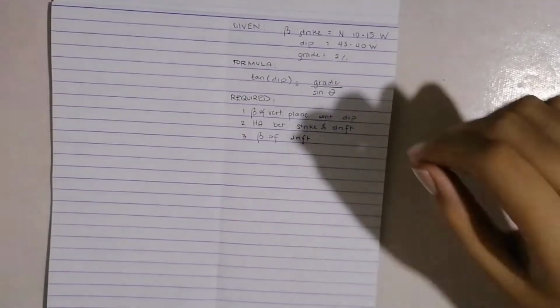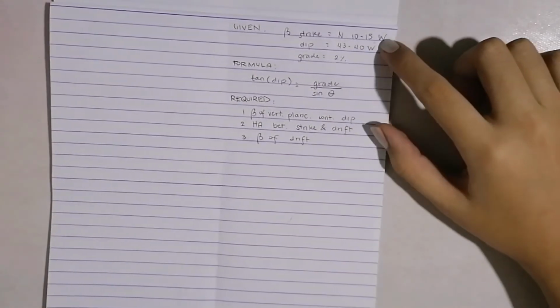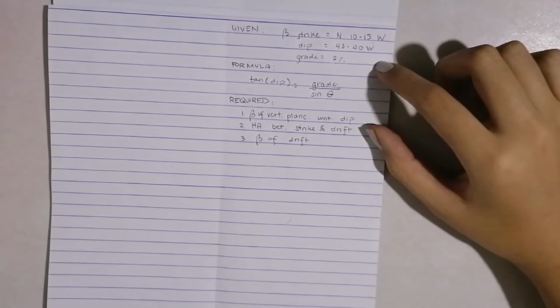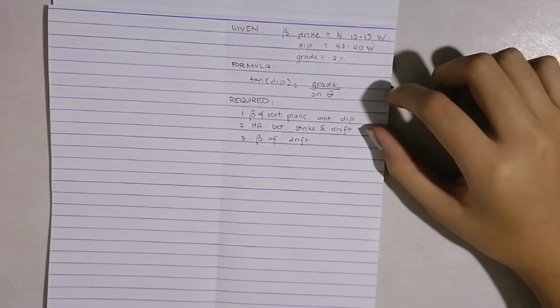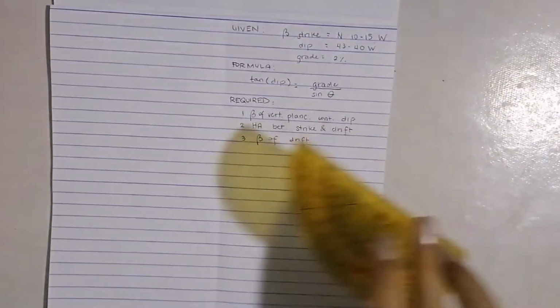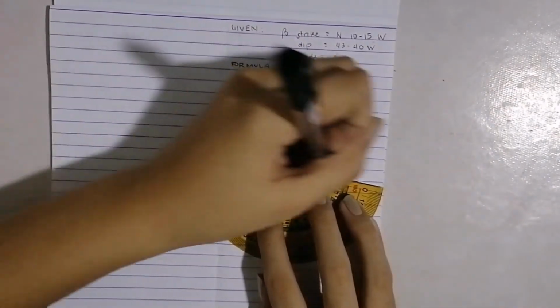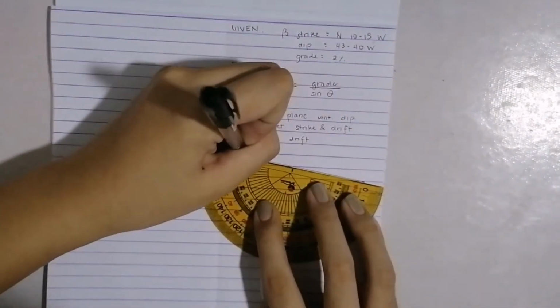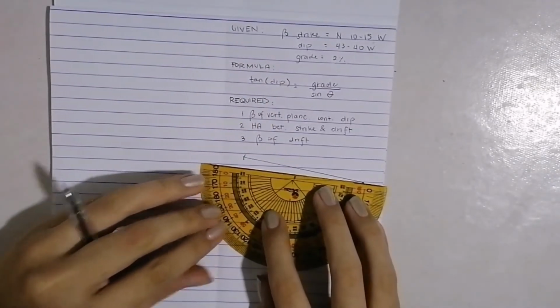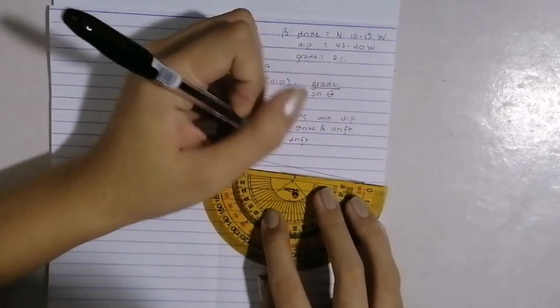So the first step is to draw the diagram. Makikita natin sa given na nasa northwest yung bearing ng strike, tapos pa-west din yung bearing ng dip. So masasabi natin na nasa left ng north line yung vein na nasa problem. So let's say that this is the north line. Somewhere to the left of that is the strike.